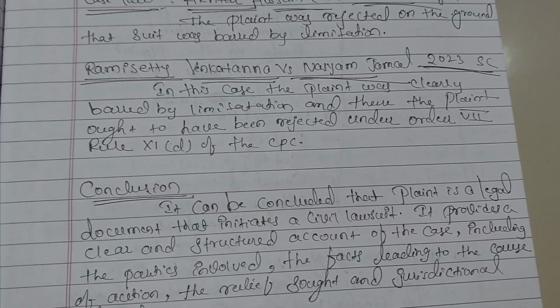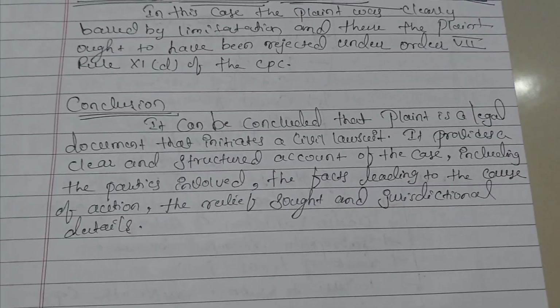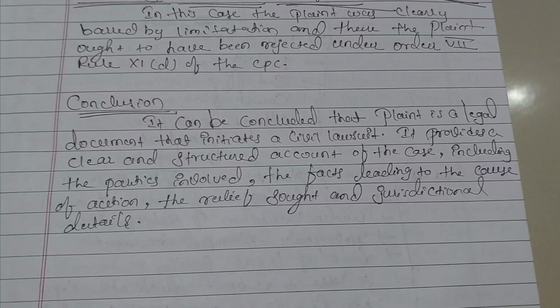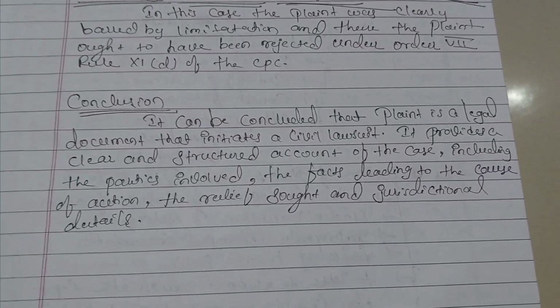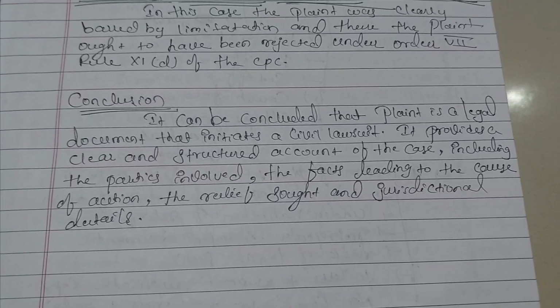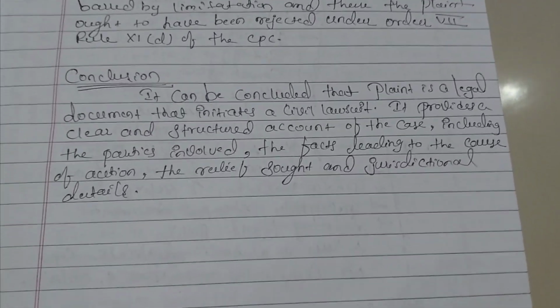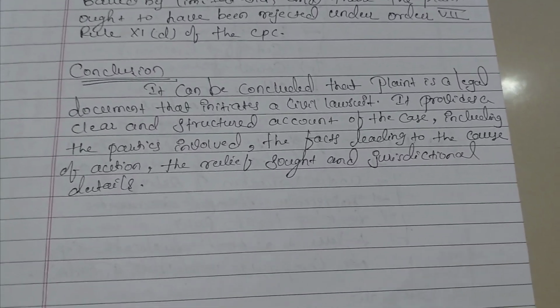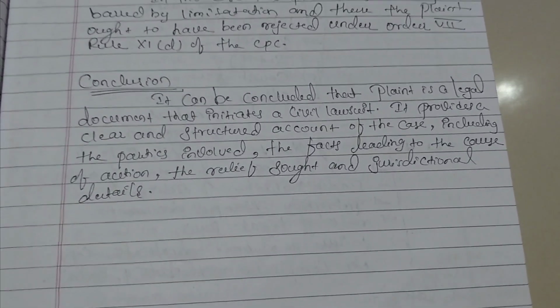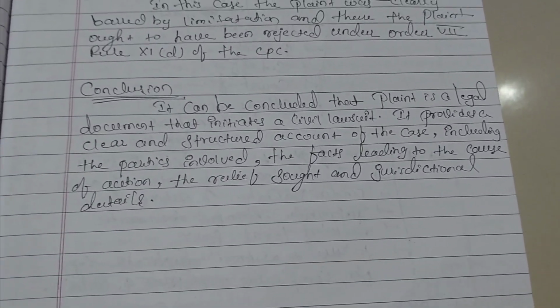Conclusion. It can be concluded that a plaint is a legal document that initiates a civil lawsuit. It provides a clear and structured account of the case, including the parties involved, the facts leading to the cause of action, the relief sought, and jurisdictional details.